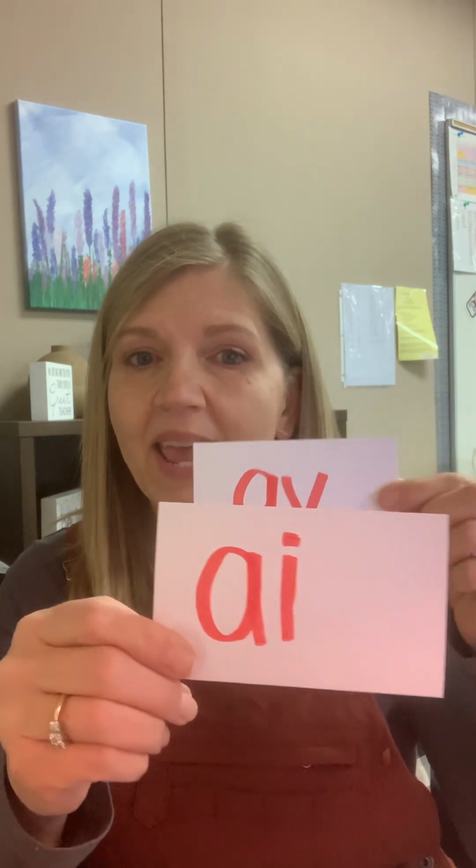We had the AI vowel team, and we had an AY vowel team. Do you remember when we used AI and when we used AY? Well, I want you to think about this for a moment. Is this how I would spell May? No, it isn't.